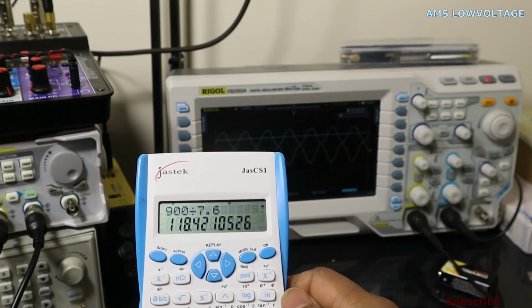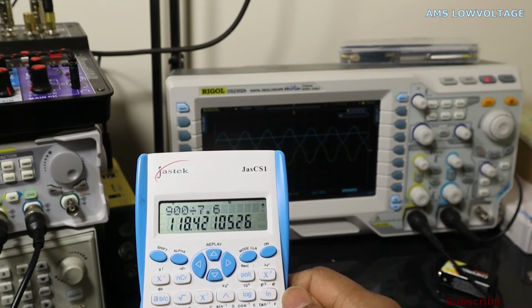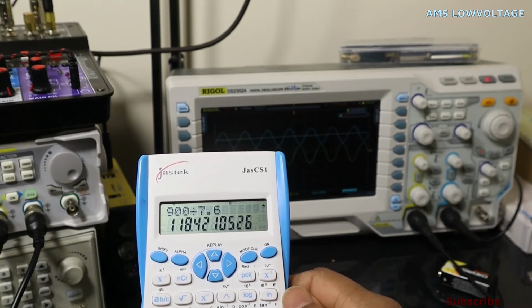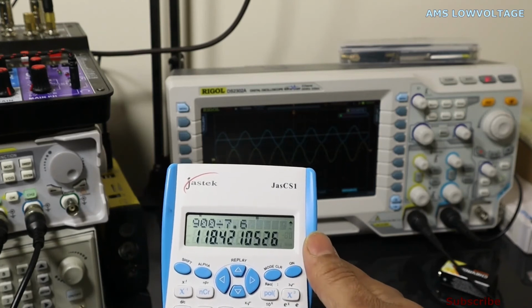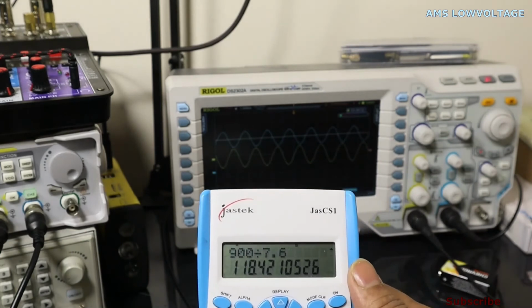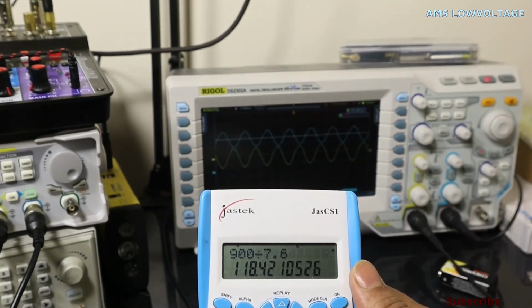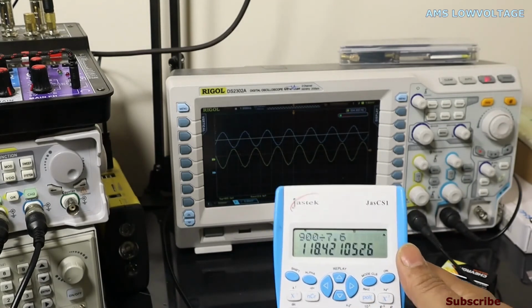So in the calculation we have seen the gain was 76. That happens because the parameters of our components are not exactly as described in the theoretical calculation.